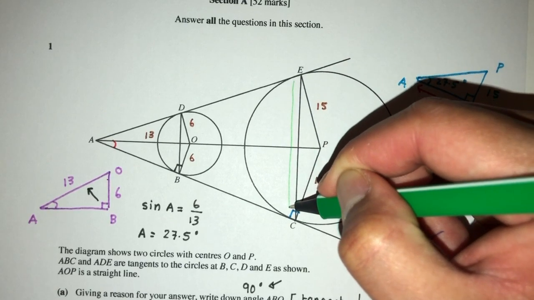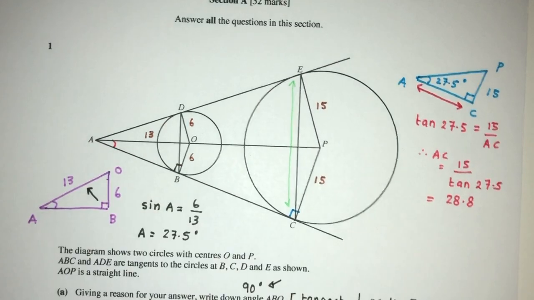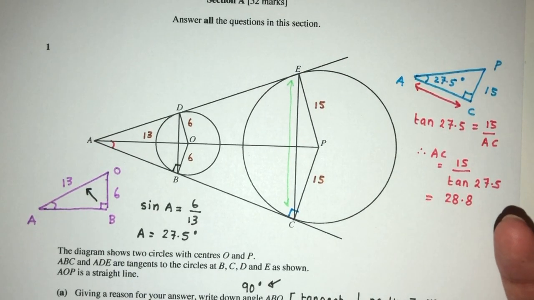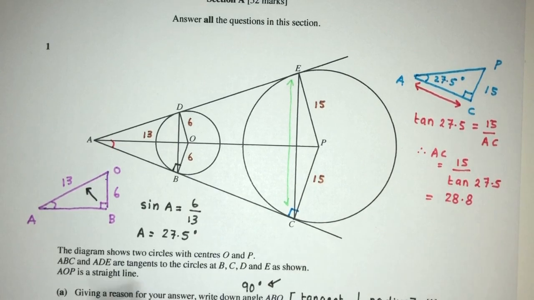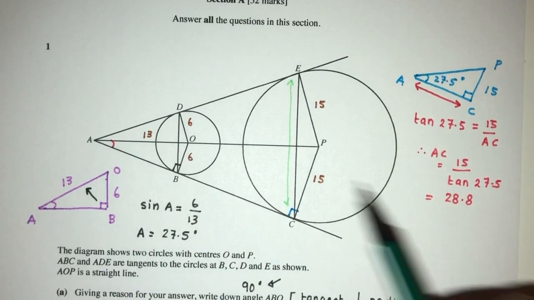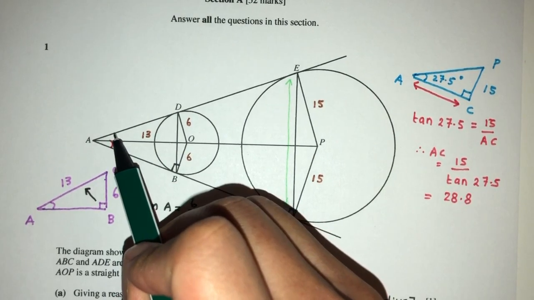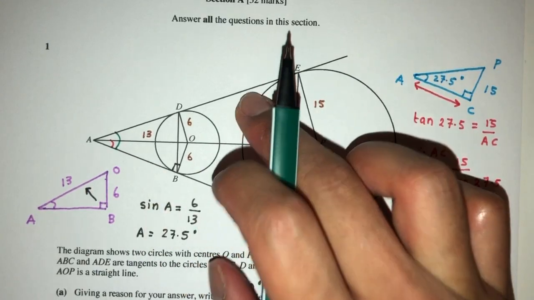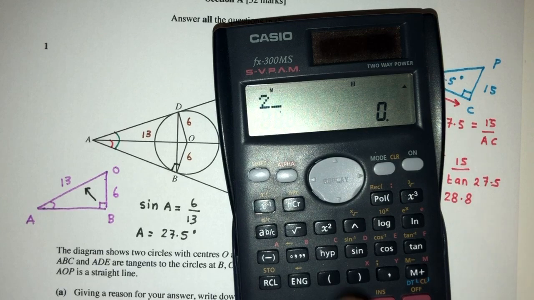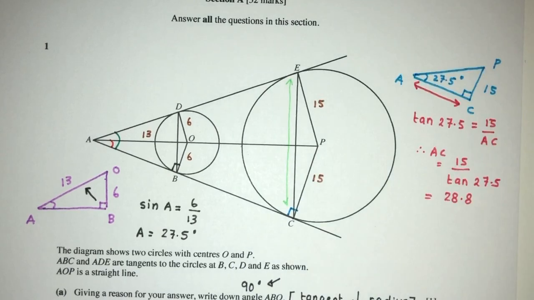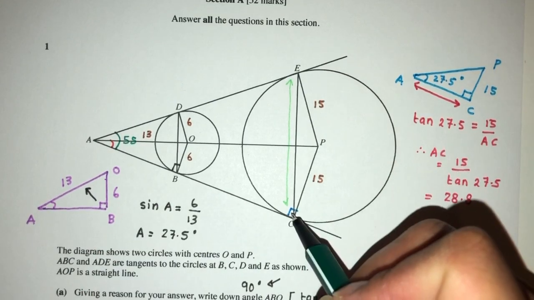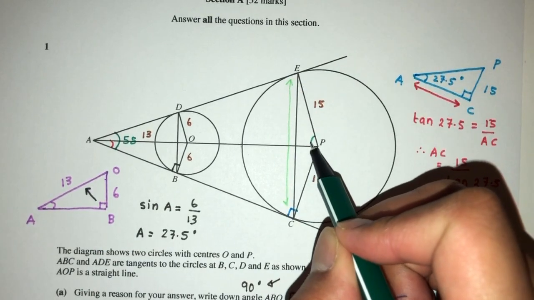So again, we can have many ways of finding this value. One of the ways we can look at this is, let me take this triangle out. If this is 27.5, the whole thing here will be twice that, because we understand that this and this are the same. So 27.5 times 2, that will be 55. If this whole thing is 55, and this is 90, this is 90, this will be what?